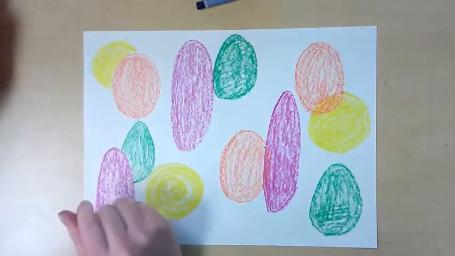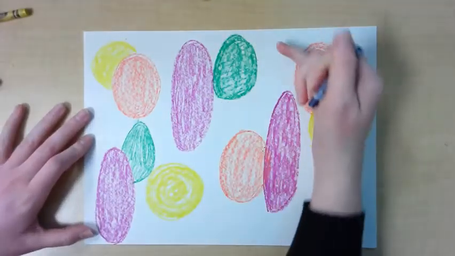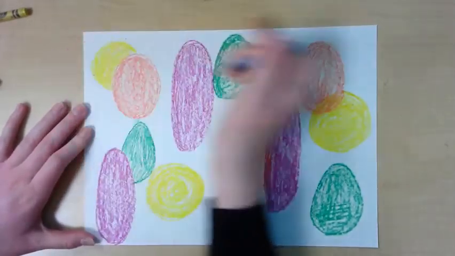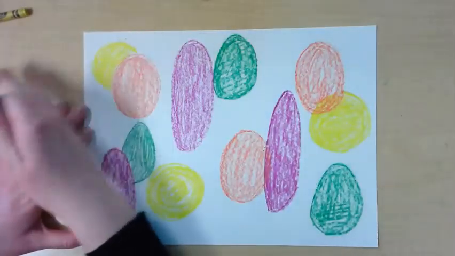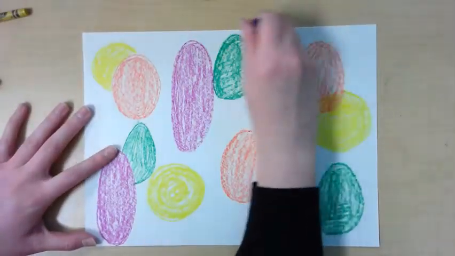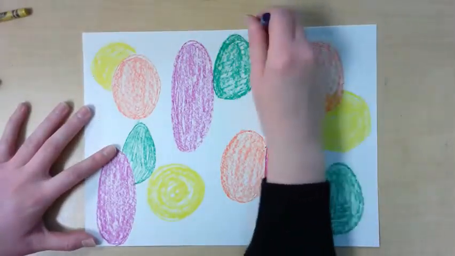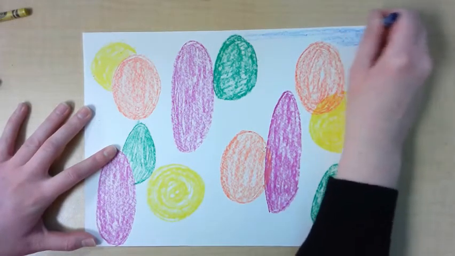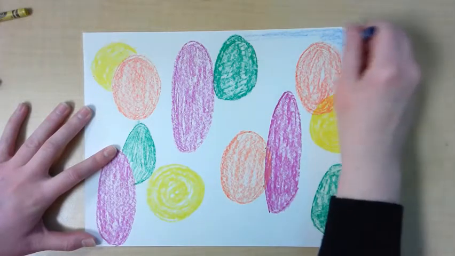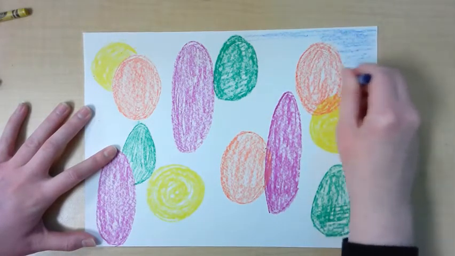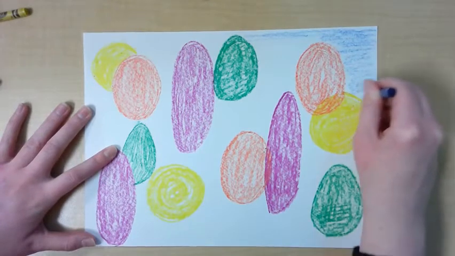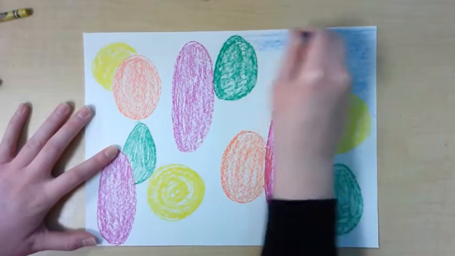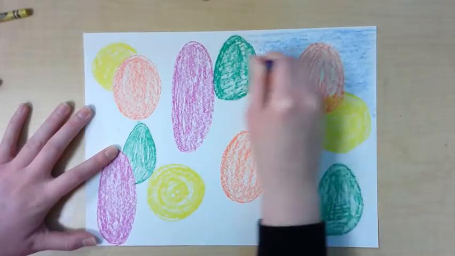And now I will fill in all of this with my blue. I'm going to color from right to left or left to right, and I'm going to color lightly. I'm not pressing very hard at all with this crayon, and it might help you to pick up your arm off the table and not rest your elbow on the table. So you can use your whole arm to color. It'll go a little faster, and you can make a bigger line this way.